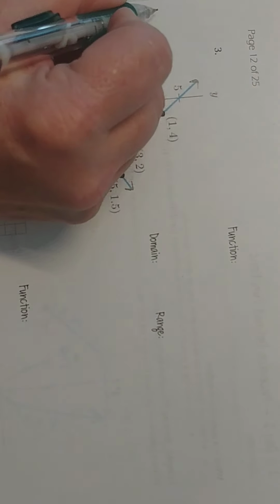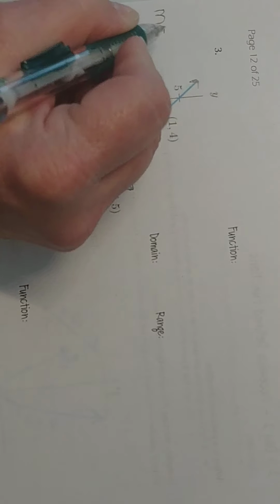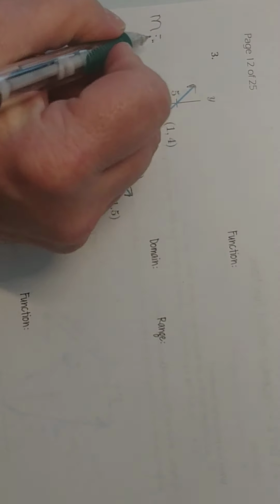So let's start with our slope. So m equals y2 minus y1, so 2 minus 4, over x2 minus x1, 3 minus 1. So we end up with a negative 2 over 2, or negative 1.